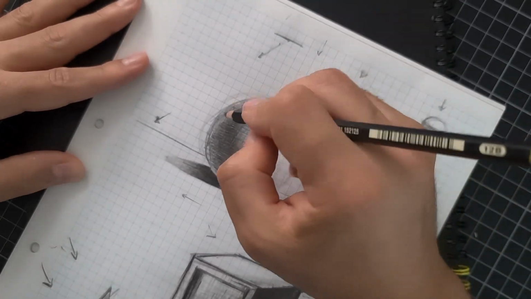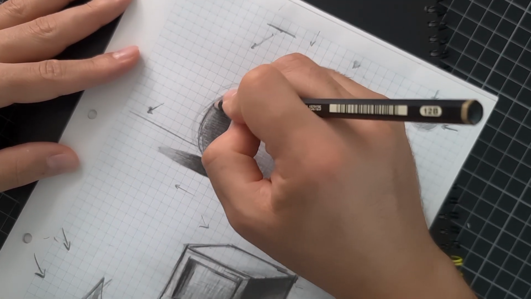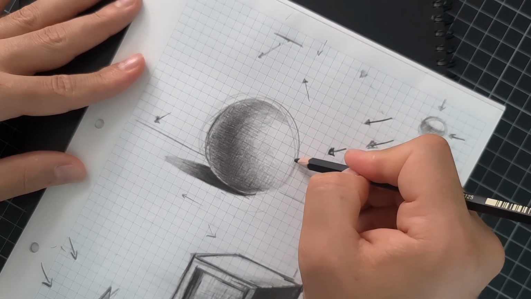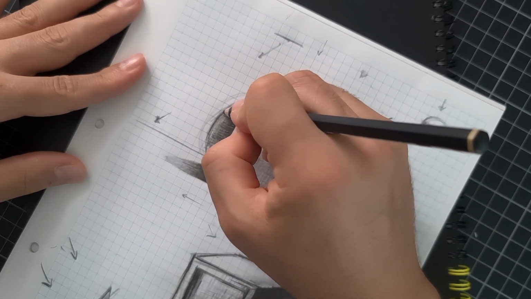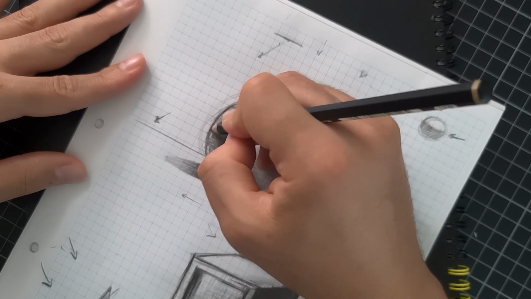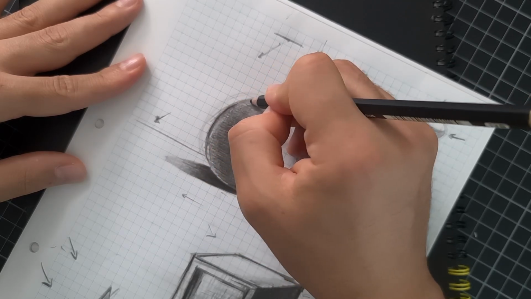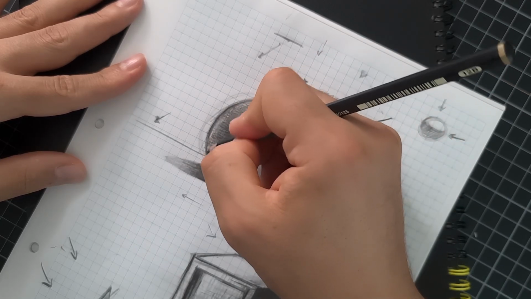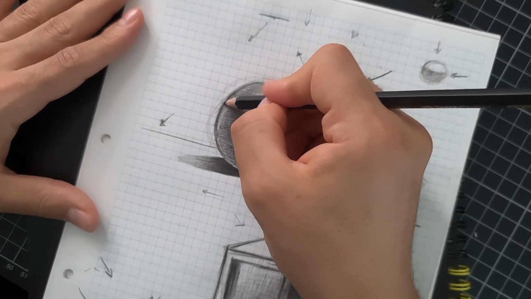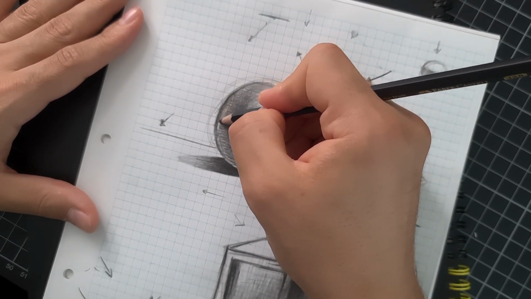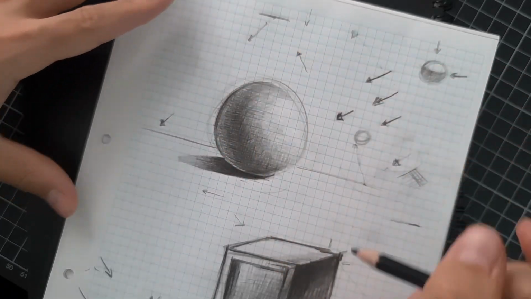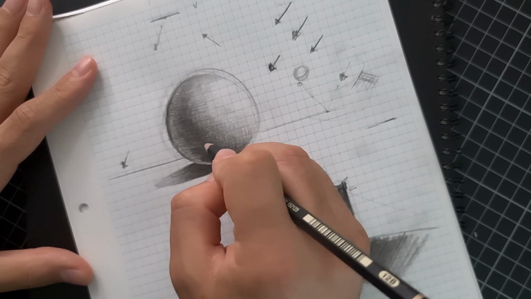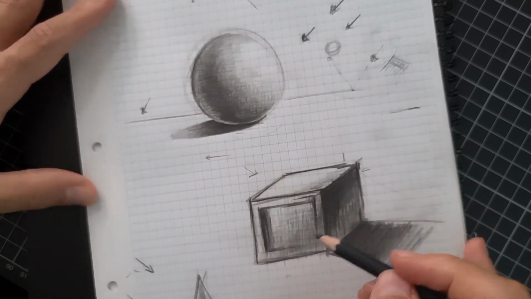Maybe we can also highlight this line, not all of it, because the light is coming from this area, right? So the line of the sphere should not be as visible as here in the backside. So the backside, you can highlight it a little bit. Why? Because this surface is in the shadow area, right? And that's why you can go up with the tone. And maybe we can add an additional tone to make it really dark, you know.